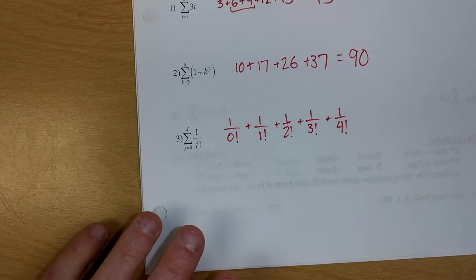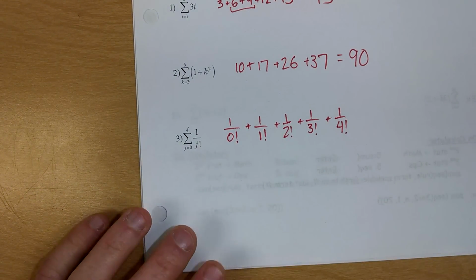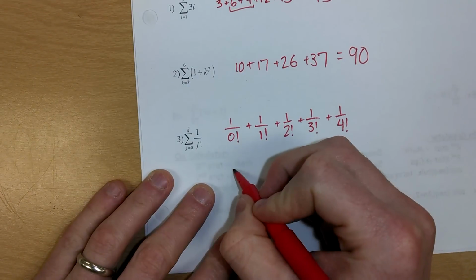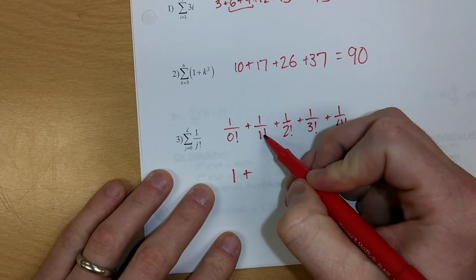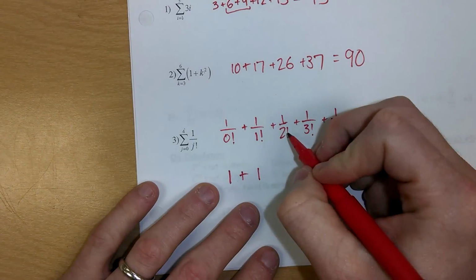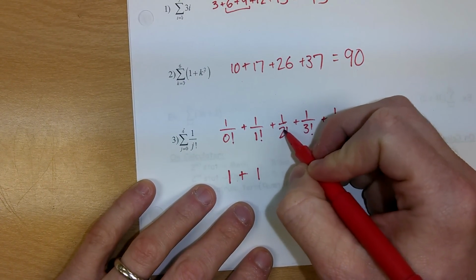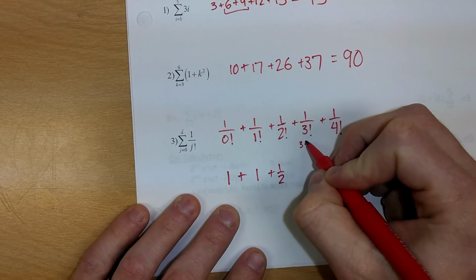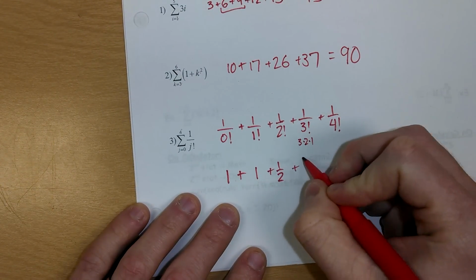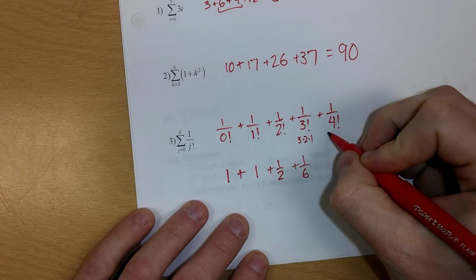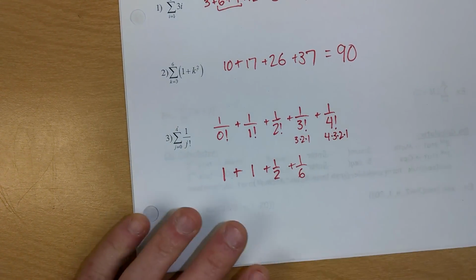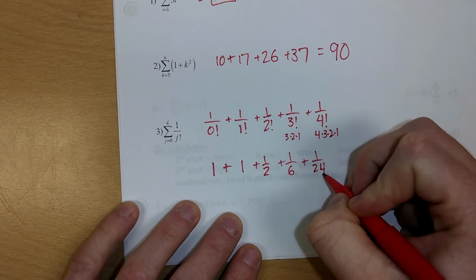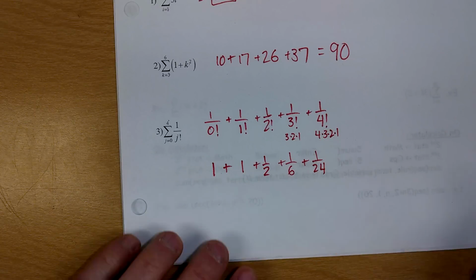Now let's simplify. We're going to add up these 5 terms. 0 factorial is the same thing as 1. 1 over 1 is 1. 1 factorial is 1. 1 over 1 is 1 again. 2 factorial is 2 times 1, which is 2, so that's 1 over 2. 3 factorial is 3 times 2 times 1, so that's 6, so 1 over 6. 4 factorial is 4 times 3 times 2 times 1, so that's 12 times 2 is 24, so 1 over 24. Now we would just add these together.